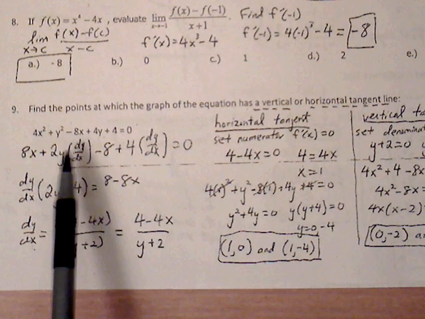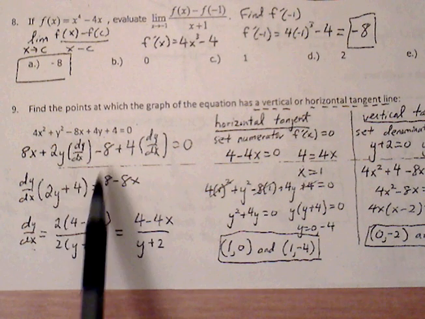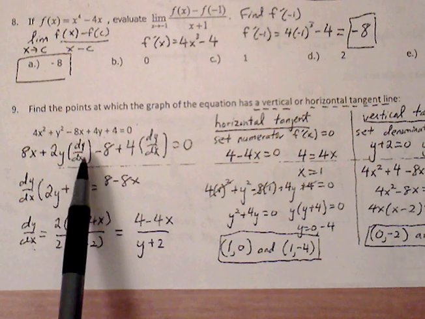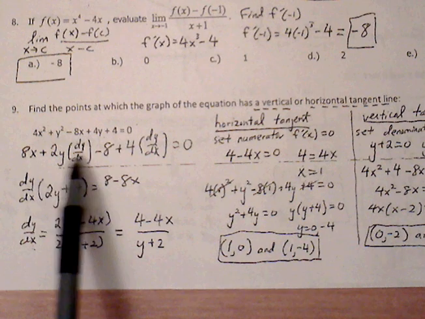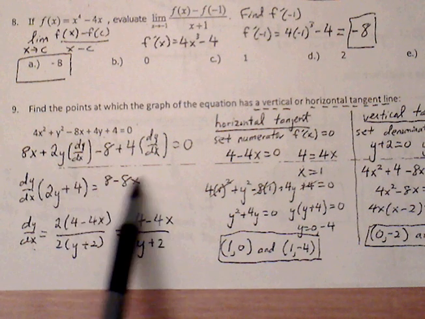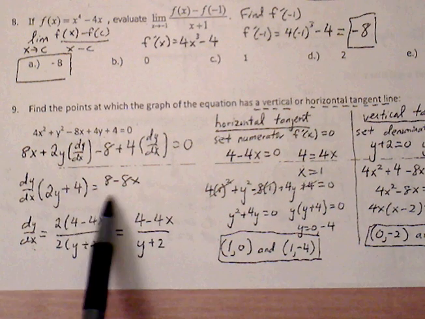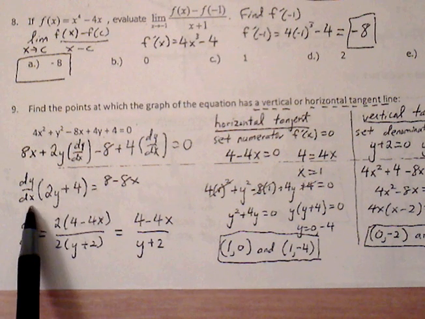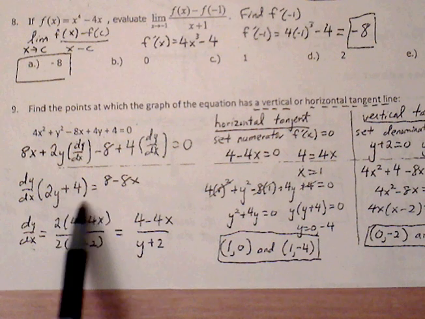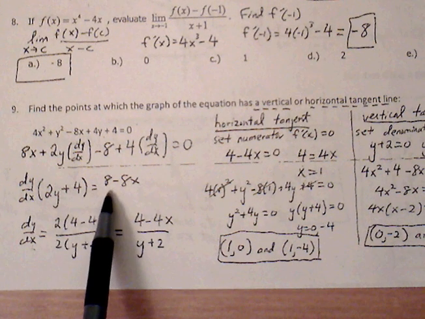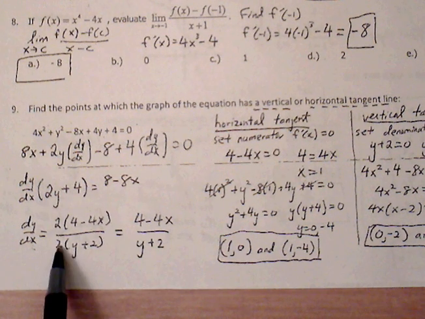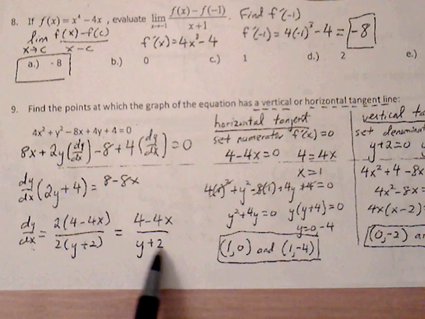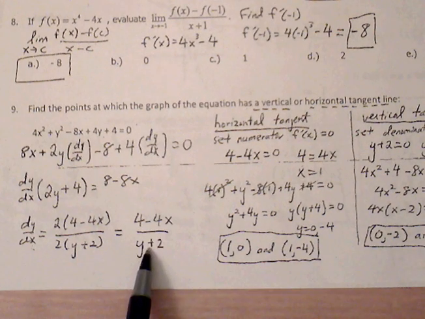Okay. So we want to find the derivative equation, so we want to group the terms with dy dx on the same side. Everything else without dy dx will move to the other side. Once we do that, and the left side has dy dx, we can factor the dy dx out, divide both sides by 2y plus 4, and then factor out the 2 from both expressions. Cancel out the 2's, we're left with 4 minus 4x over y plus 2. So here's our derivative equation.